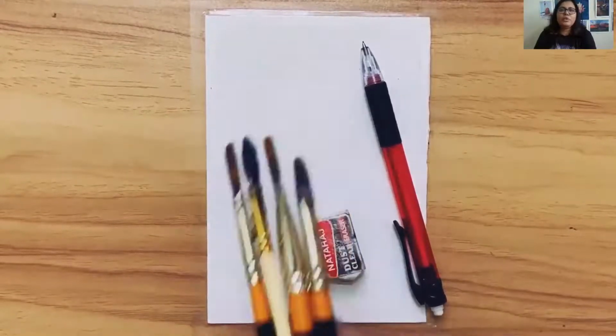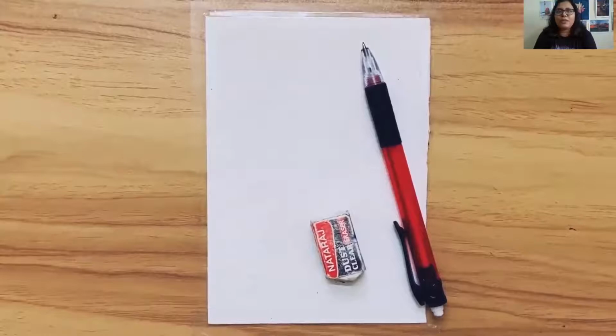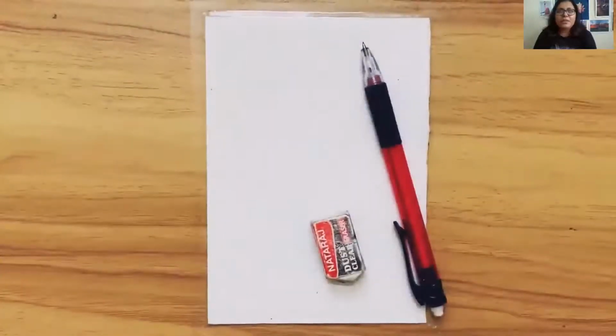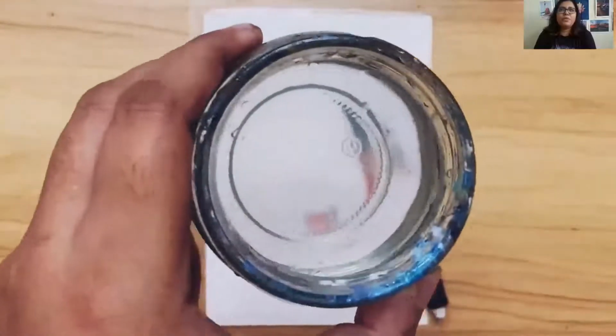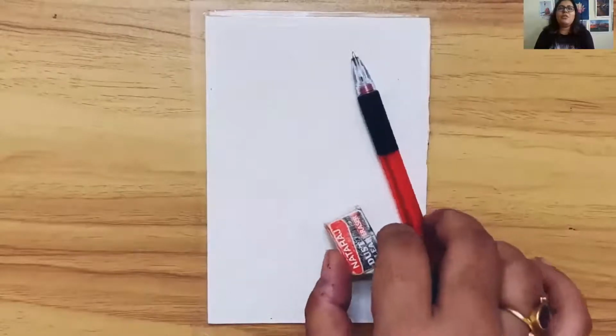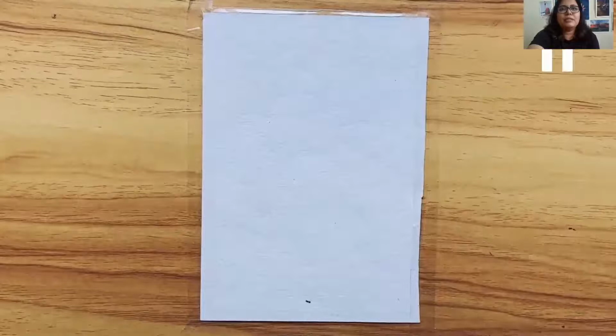You will need your brushes for the watercolor. You will need your watercolors. And you will also need a jar of water that you will use for your water medium. Everybody quickly get all of these materials ready so that we can quickly jump into the class.